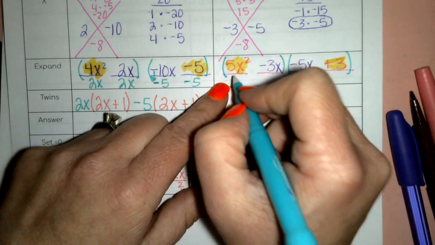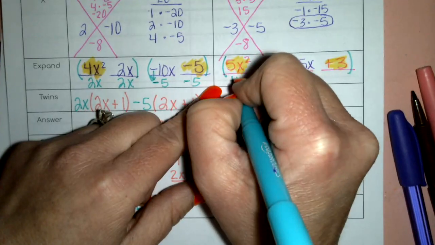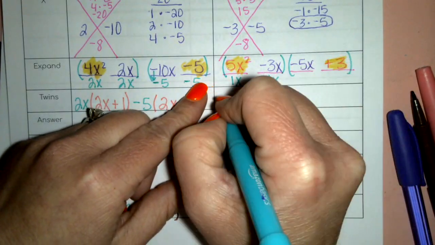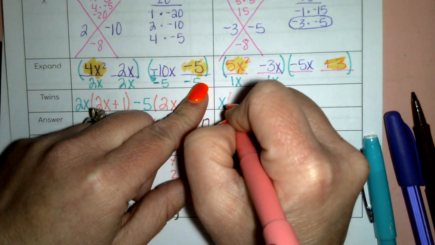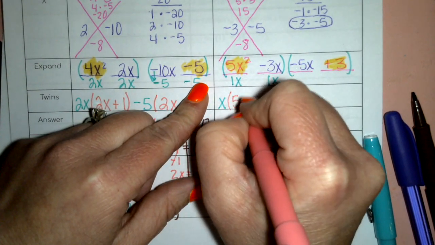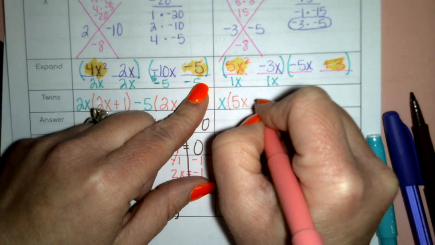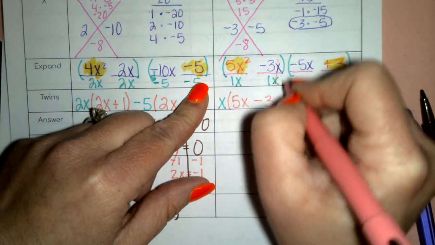The GCF of this first one is a 1x, and what's left over would be a 5x. And negative 3 divided by 1 is negative 3, and my x's cancel.